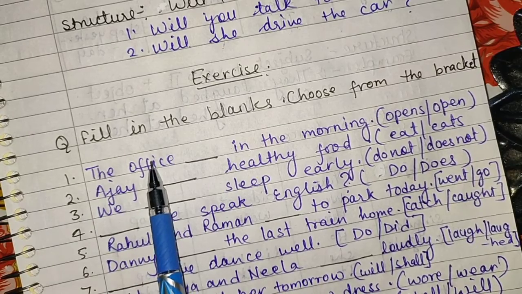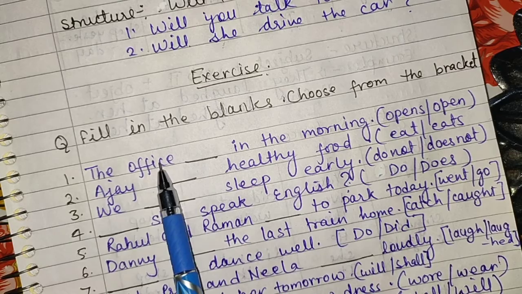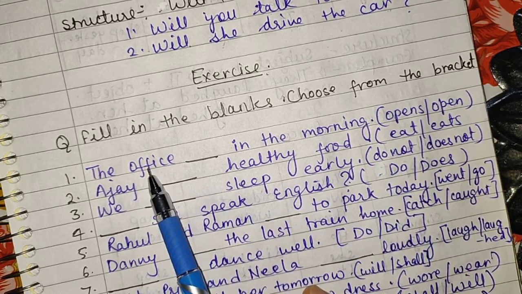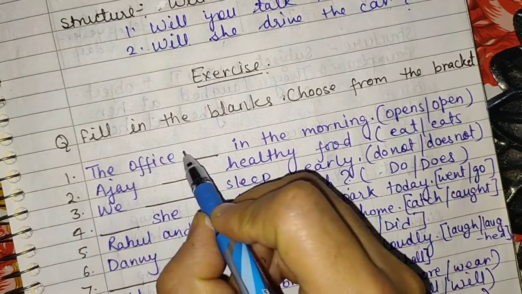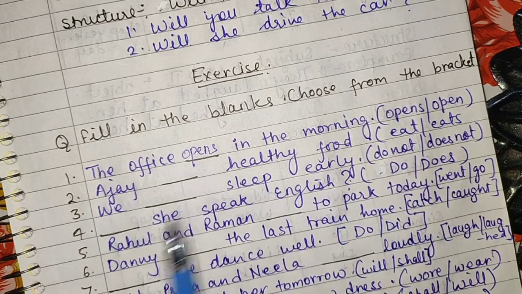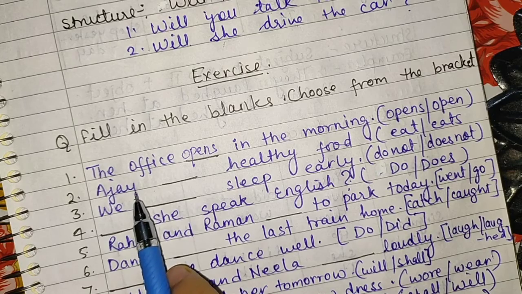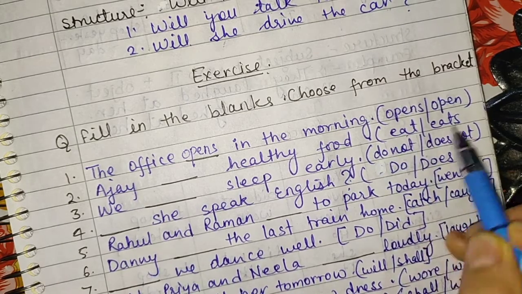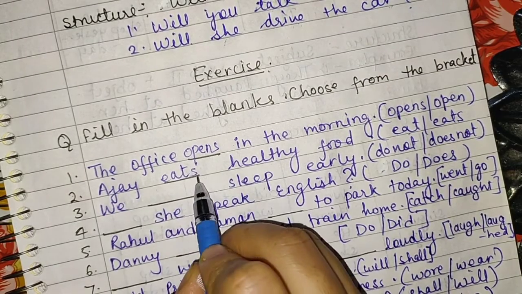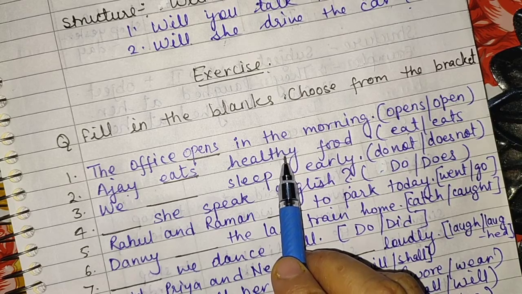Now the office is your subject, and office is singular. Okay, singular subject. Dash in the morning. Now open and opens. Because the subject is singular, what will come here? Opens. The office opens in the morning. Ajay dash healthy food. Again, Ajay is your subject and it is in singular form. So you will write eat or eats. Ajay eats. S, because it is a singular subject. And this is your simple present positive sentence.